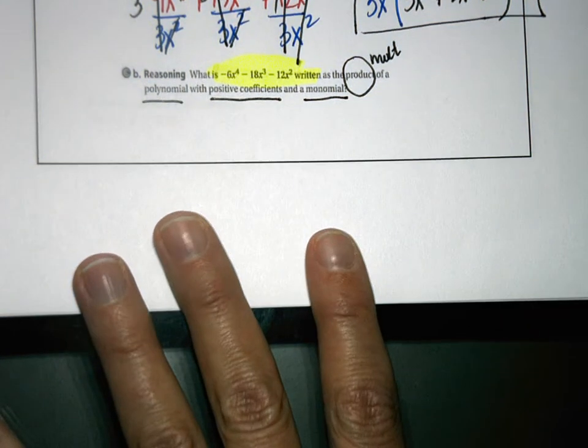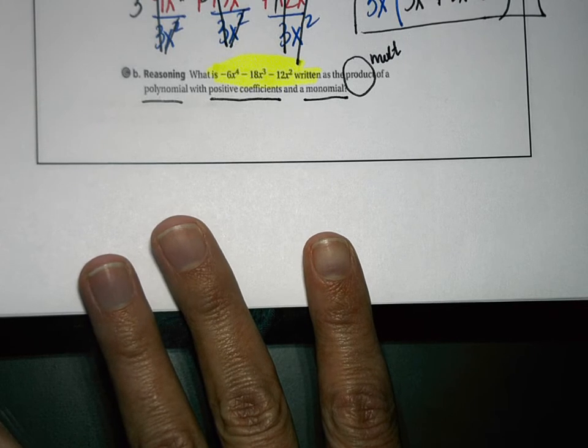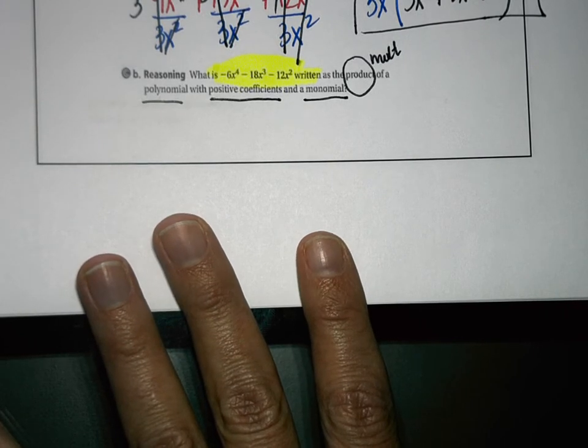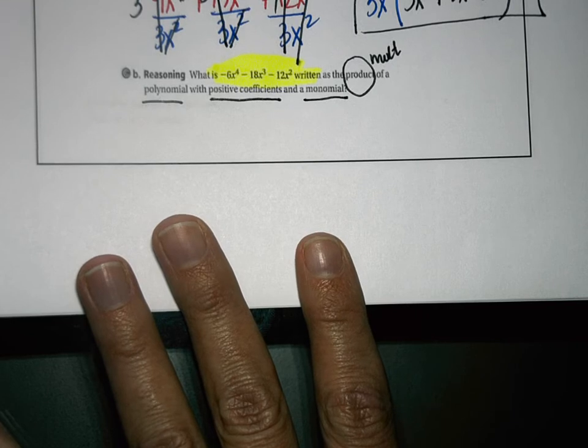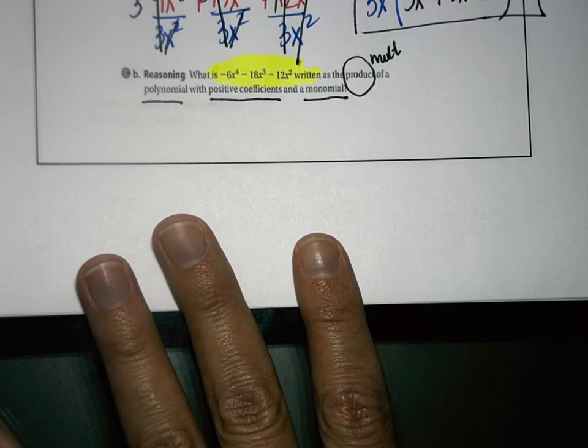So again, I always like to look at the smallest number and see if that smallest number will go into all of the numbers. So we know 6 divided by 6 is 1, so that works. Does 6 go into 18 evenly? And the answer is yes, it's 3. And will 6 go into 12 evenly? And that answer is yes, it goes in 2 times.